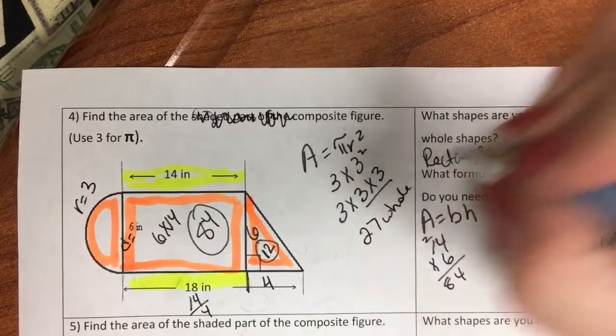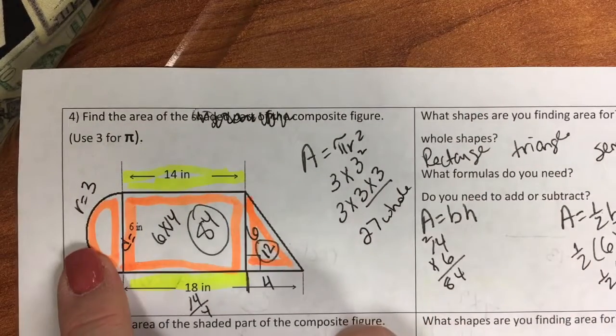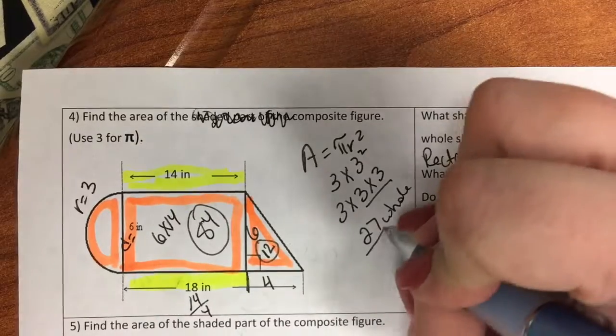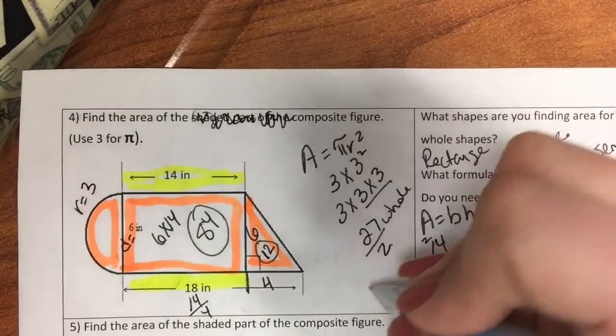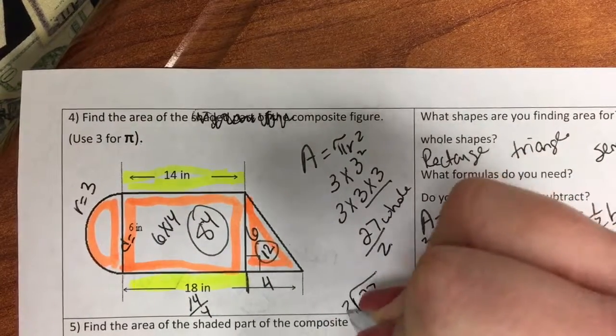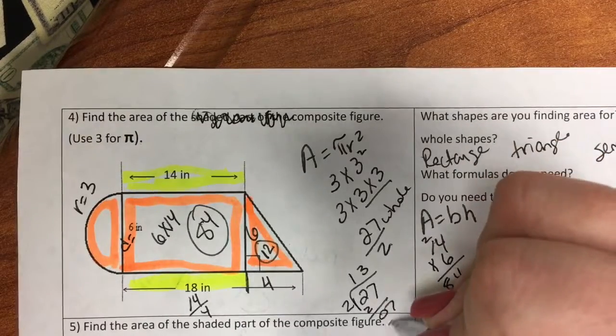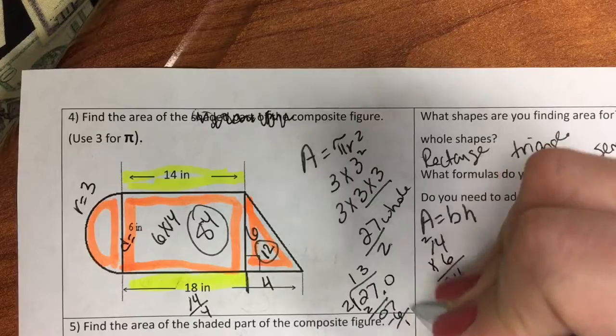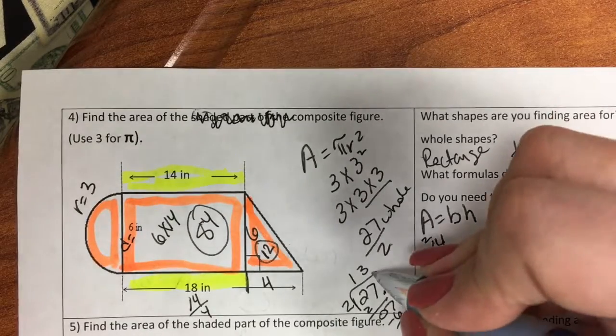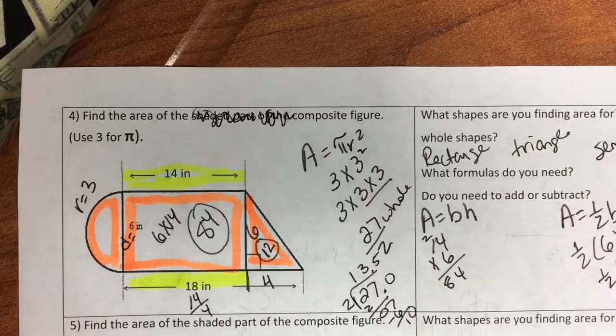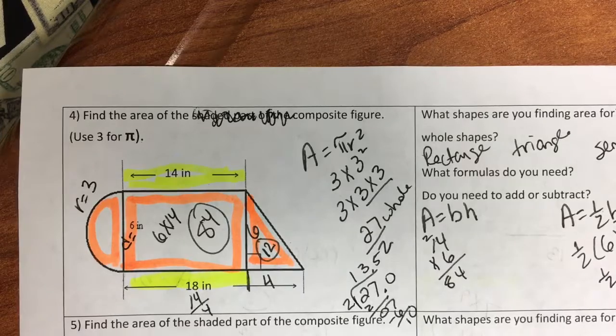But remember, this is for the whole circle. I don't have a whole circle, I have half a circle. So I'm going to divide this by 2. So 27 divided by 2 goes in there once, goes in there 3 times, add a decimal and a 0, 2 goes into 10, 5 times. So the area for my semicircle is 13.5.